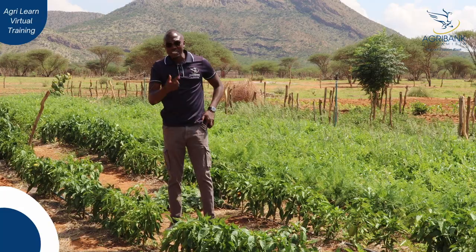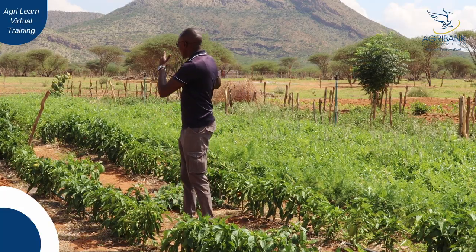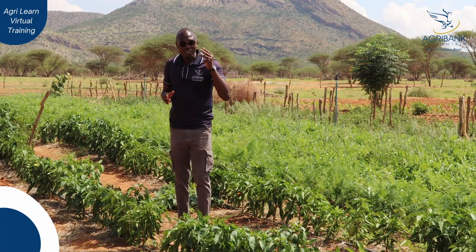Now when it comes to pricing my vegetables, if I know I have 1,333 green peppers growing on this seedbed, and I look at the growing period, which is 90 days, how much money did I incur in the 90 days?